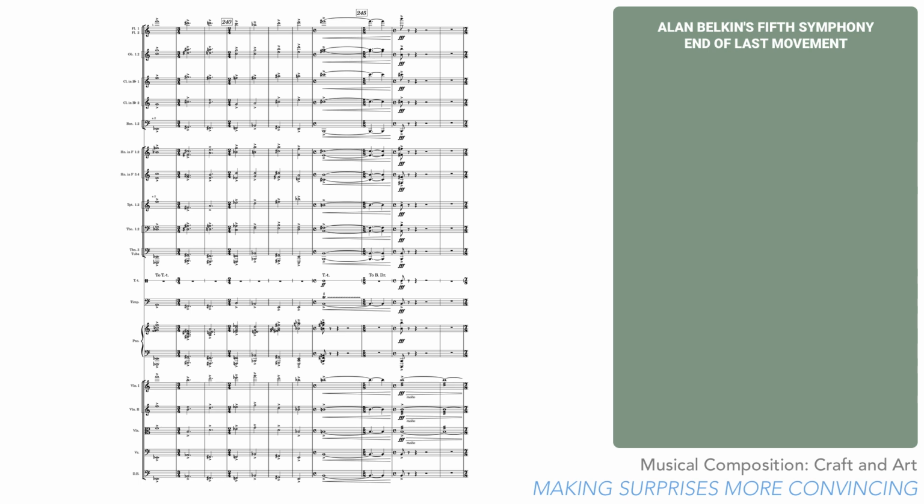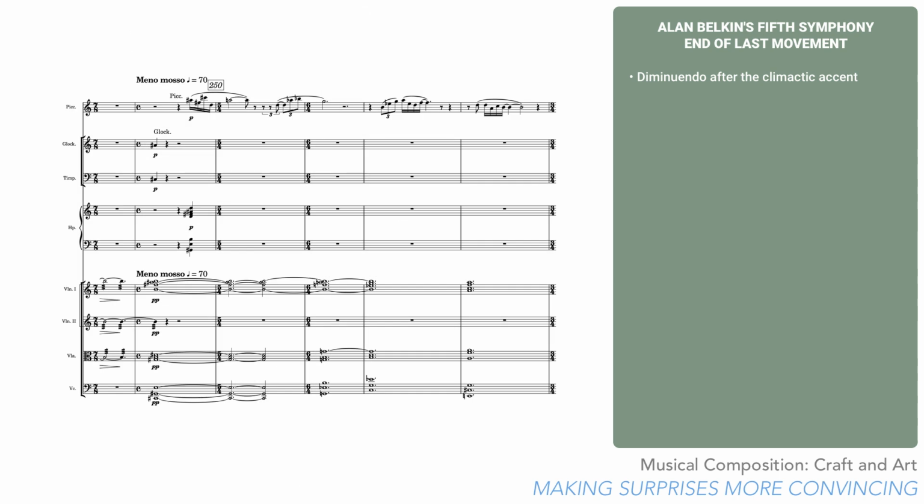This is the end of the whole symphony. This climax is the biggest one in the entire work. There's a diminuendo after the climactic accent, leading to the quiet coda, which starts meno mosso in measure 249.